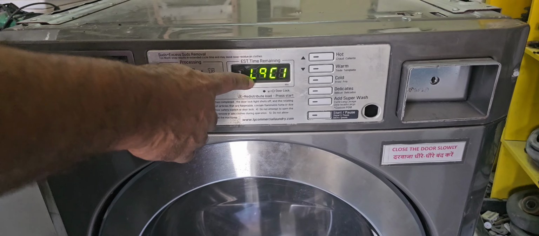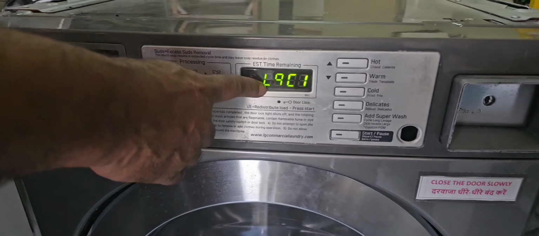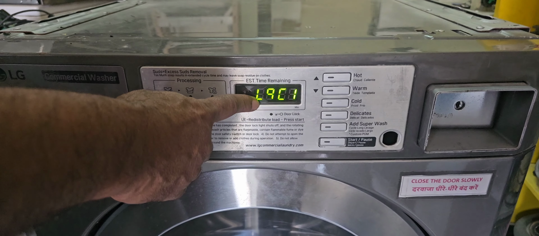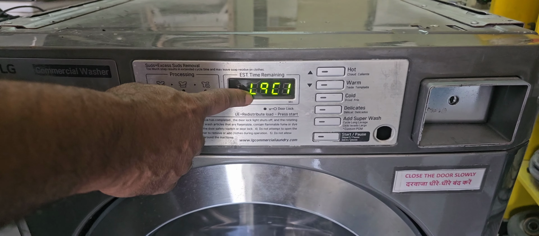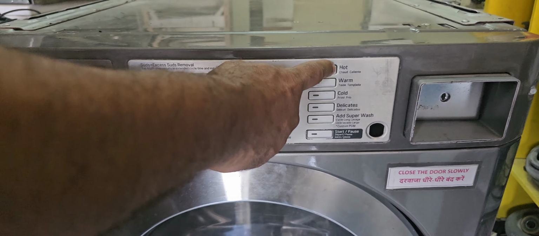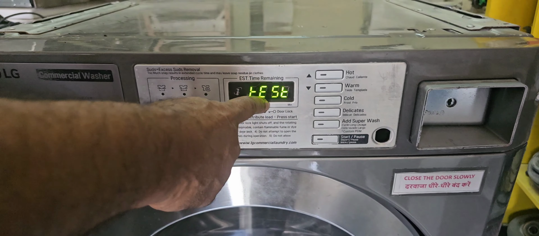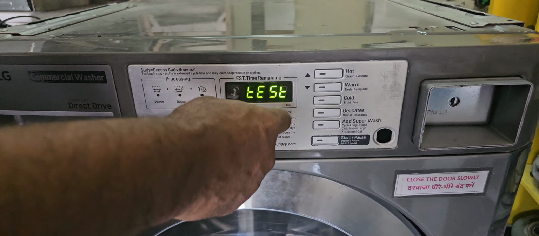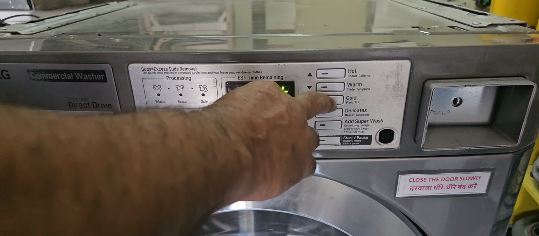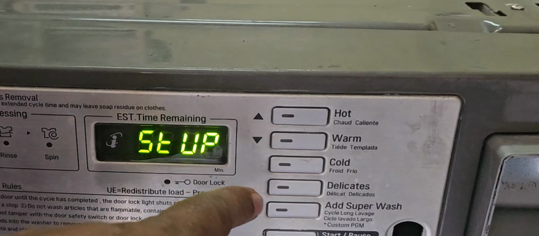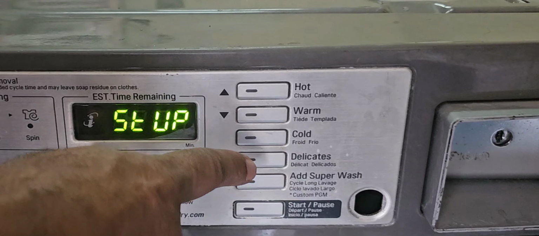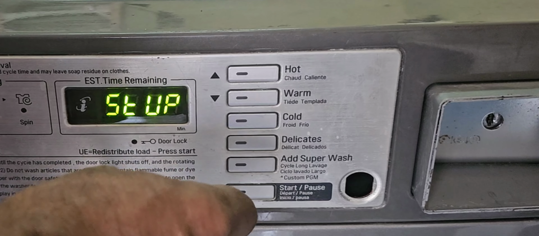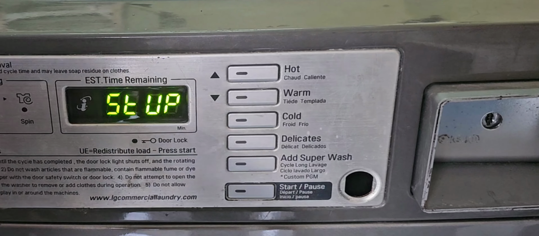Now this one is setup mode. Now I have to press the hot button. After that it will come TEST. Now I'm going to press TEST. After that I have to press warm or cool. I'm pressing cool. I'm already in setup mode. After pressing cool, I have to press the start button.